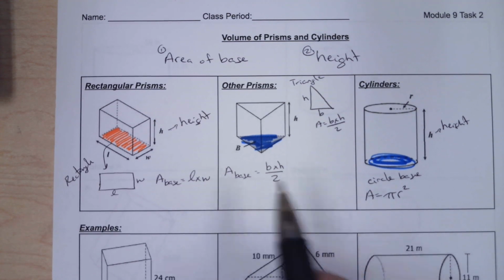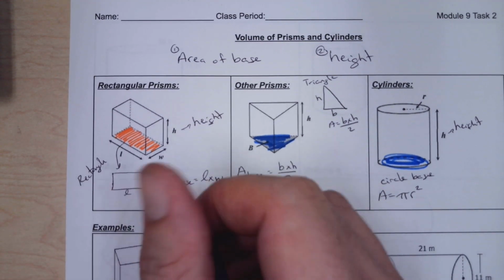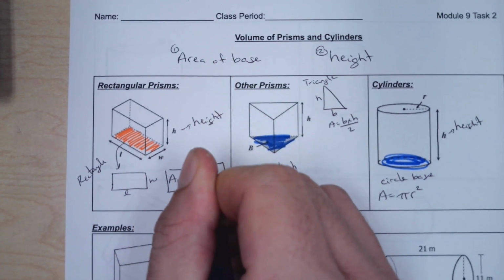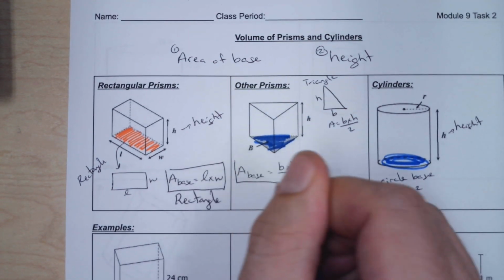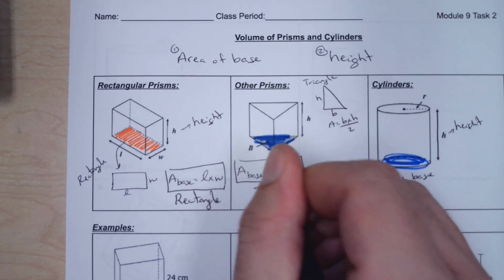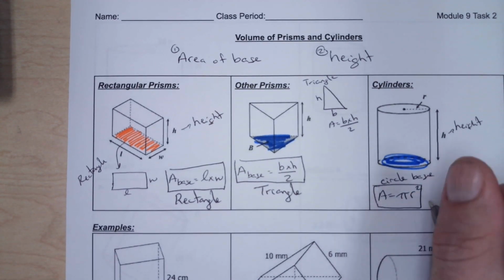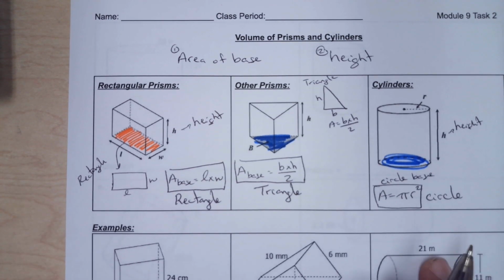So there's three that you need to know. This formula is for a rectangle. This formula is for a triangle, and then this, of course, is for a circle.